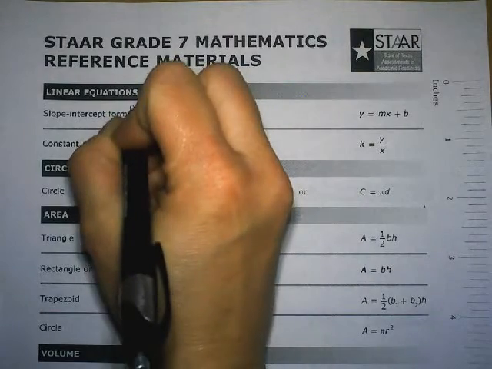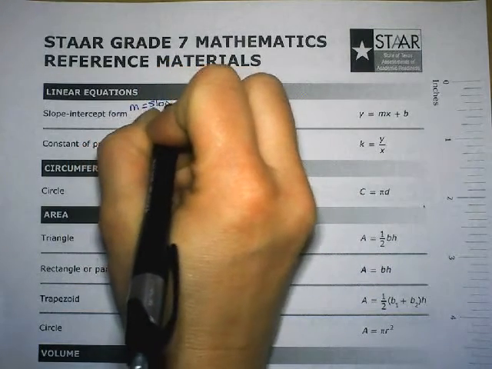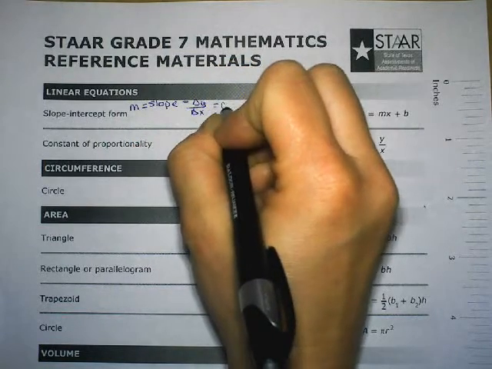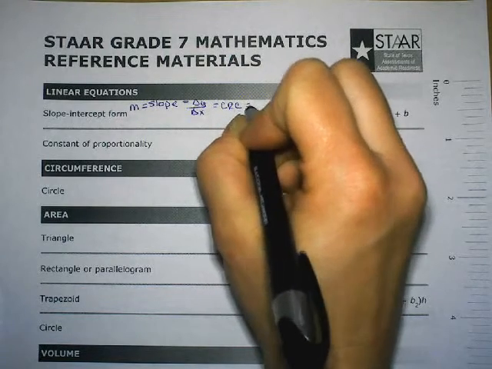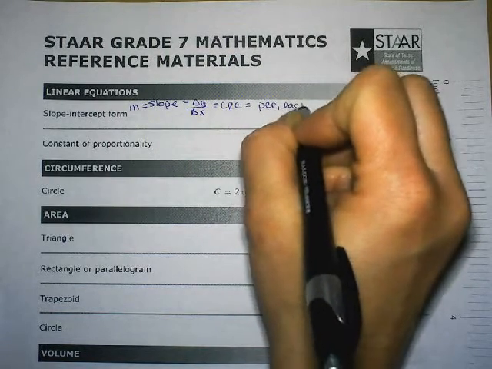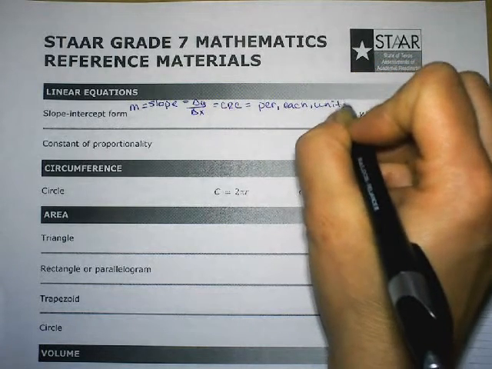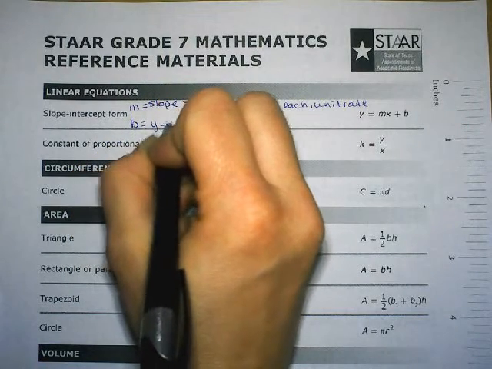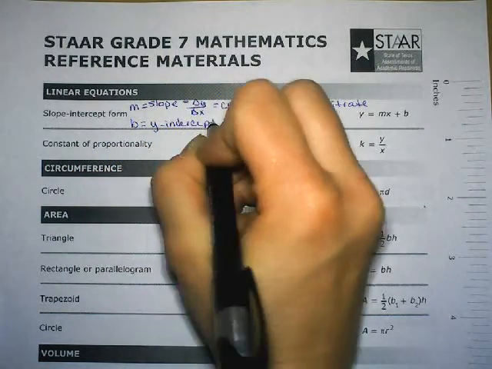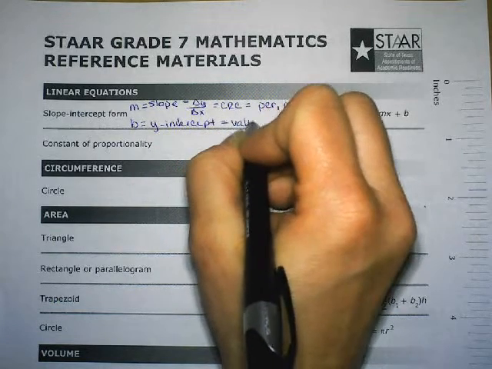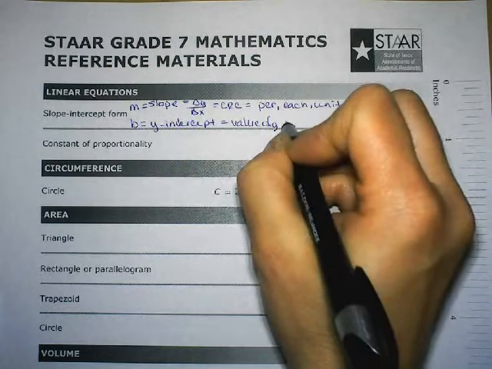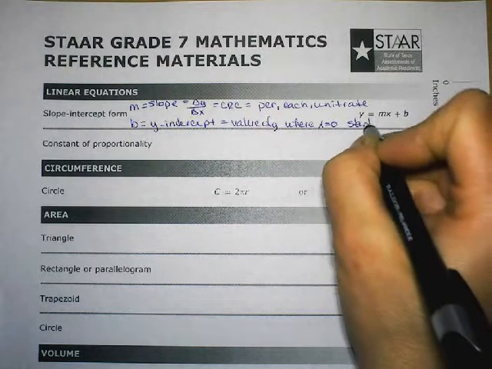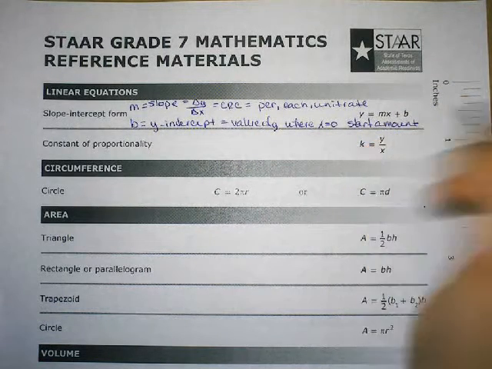Slope-intercept form. M is the slope, which is the change in y over change in x. It's also the constant rate of change. You'll see it as per inch, or it is the unit rate given in a word problem. B is the y-intercept. It's the value of y where x equals 0. It's the starting amount, or add-on.